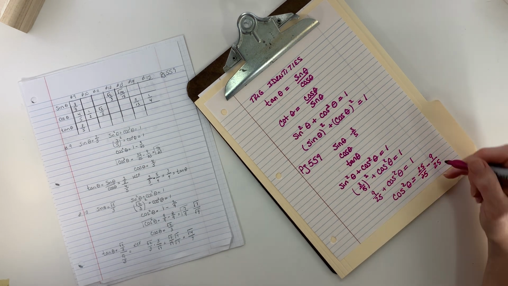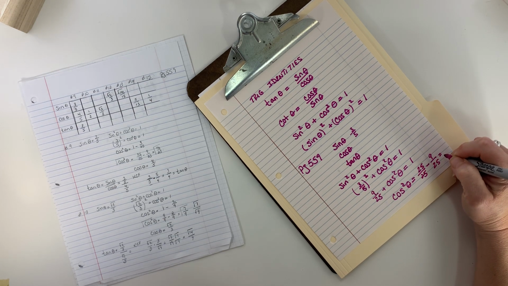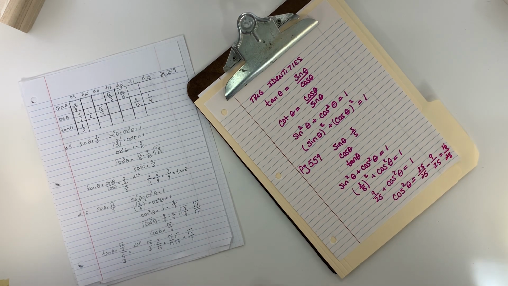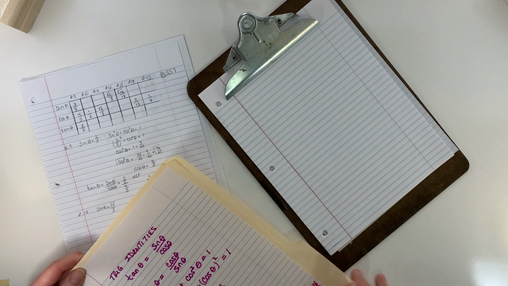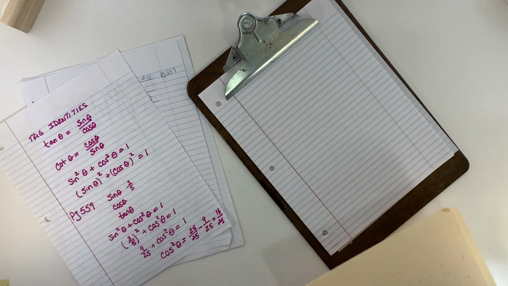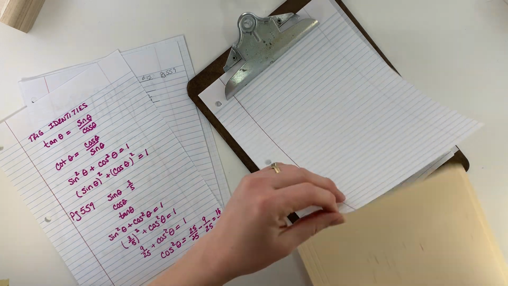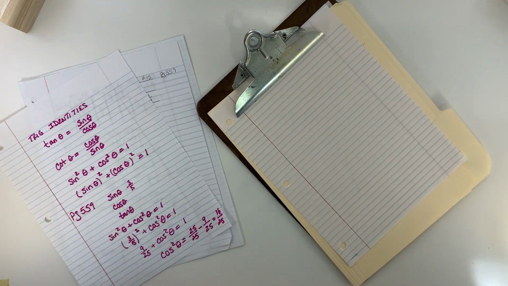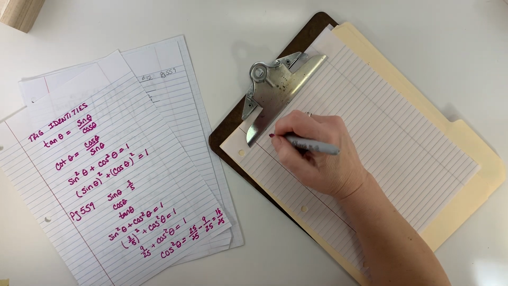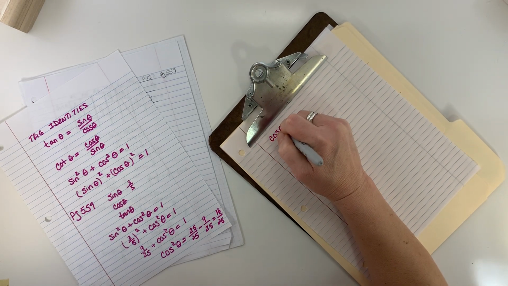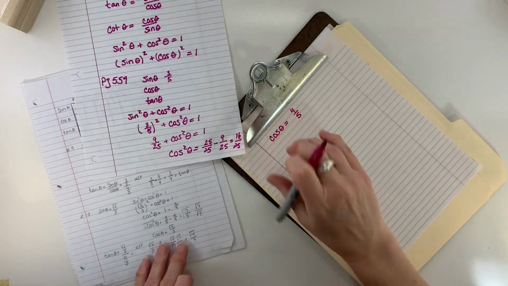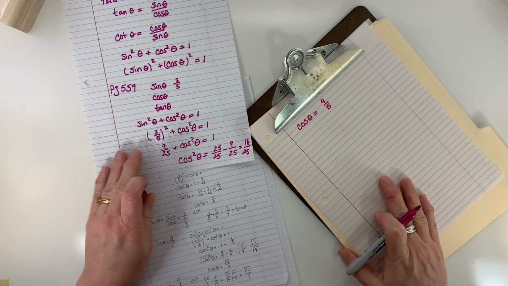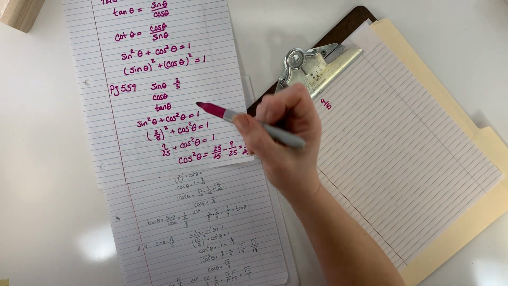Okay, so the cosine squared theta is equal to 25 minus 9, which is 16/25. Okay, that's cosine squared theta, but that's not what we're looking for. We're actually looking for cosine theta, so we're going to have to take the square root of both sides. So let's take a look at what this looks like. We take the square root of both sides, and we get that the cos of theta is equal to 4/5. Okay? Now, we're not quite done with the problem yet, so we can fill this in.